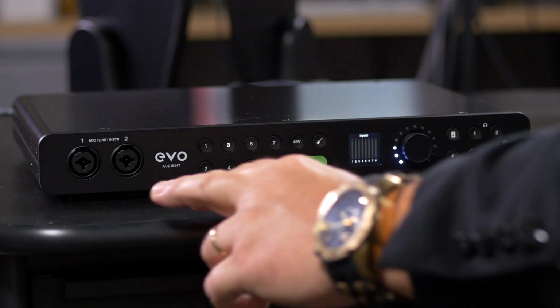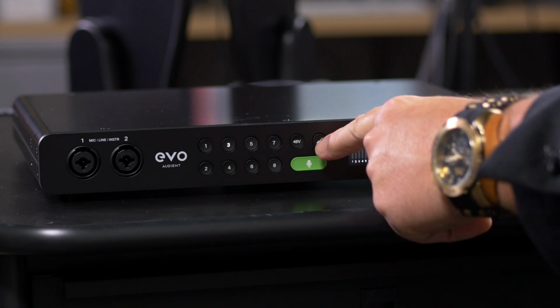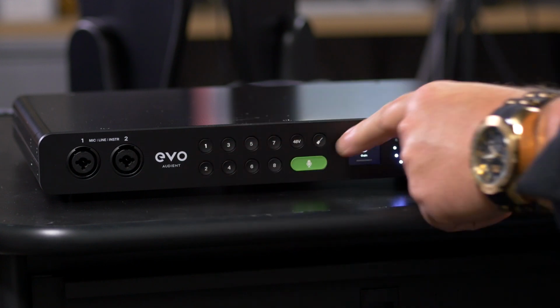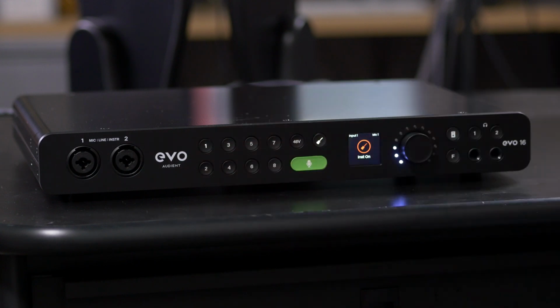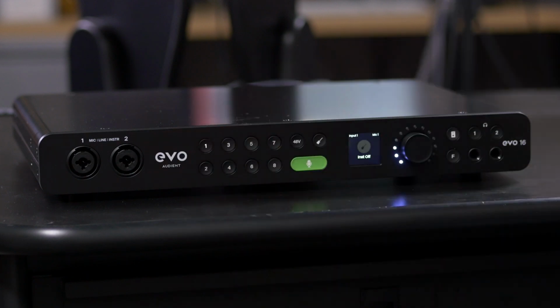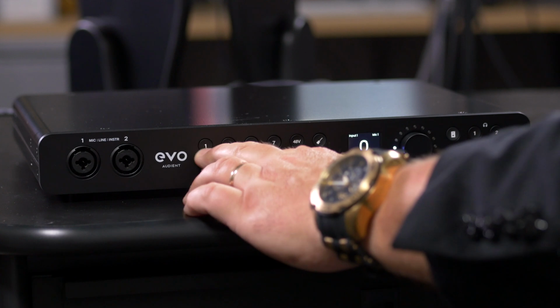On the front panel, we have inputs 1 and 2. Those can accept mic, line, or by hitting this switch, instrument level signals. So if we're on input 1, we select using the button, we can tell it that we want to use the instrument input on the front panel. If we turn that off, those front panel jacks accept mic or line level signals. And we select which input we're working on by hitting these front panel buttons, 1, 2, 3, and so on. Let's go back to 1.